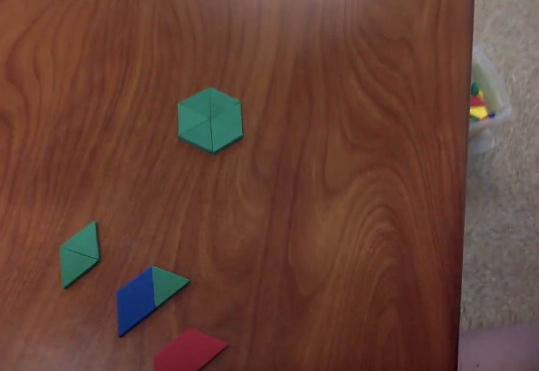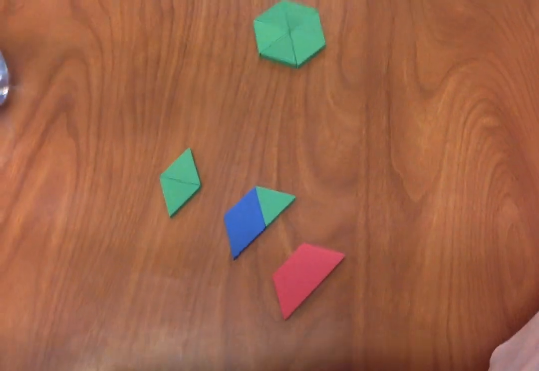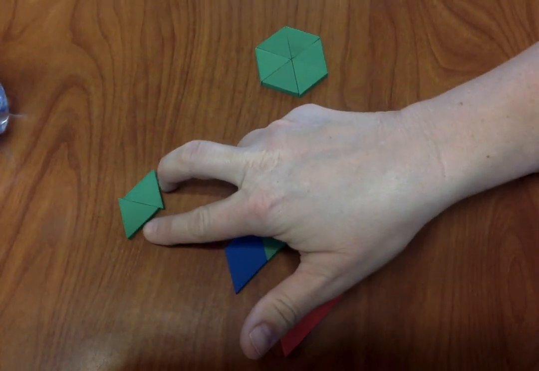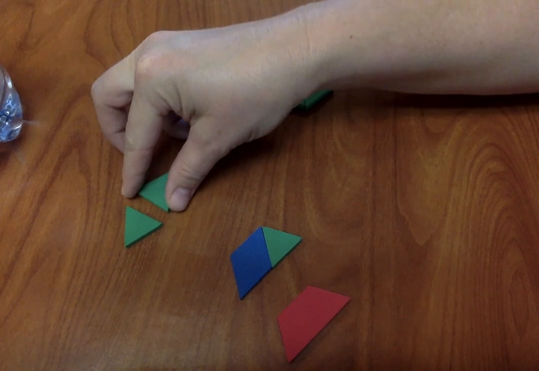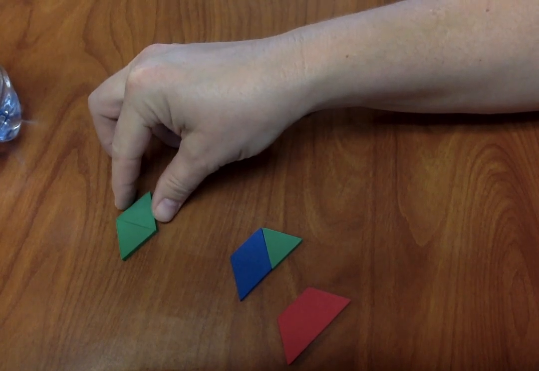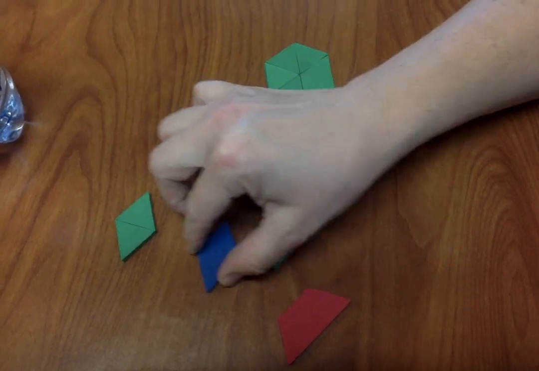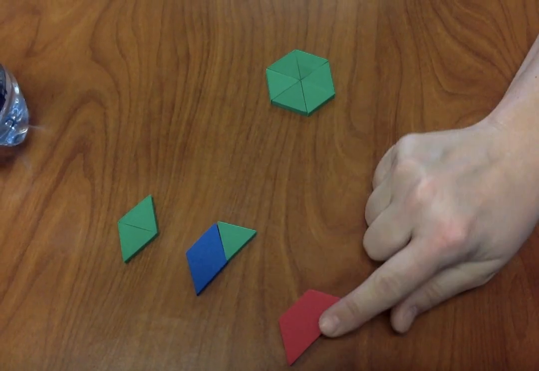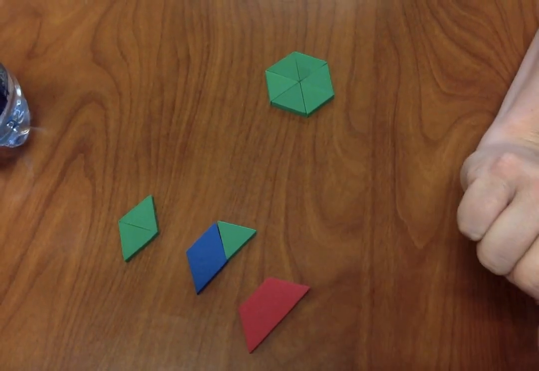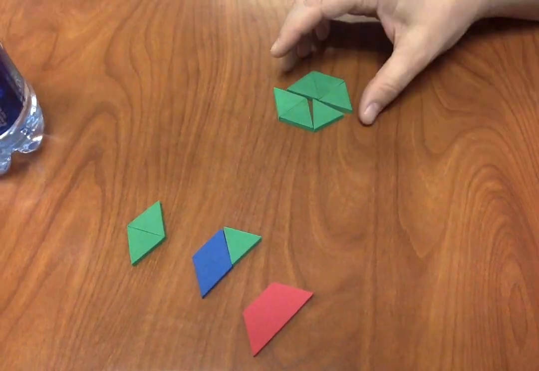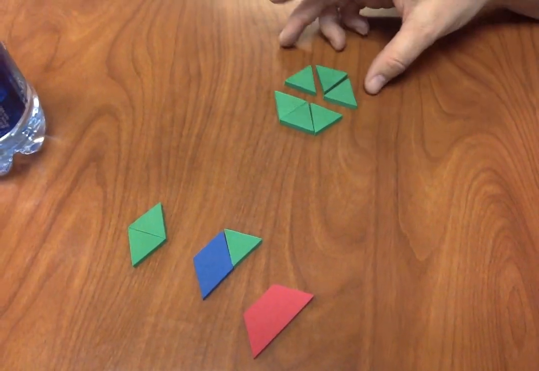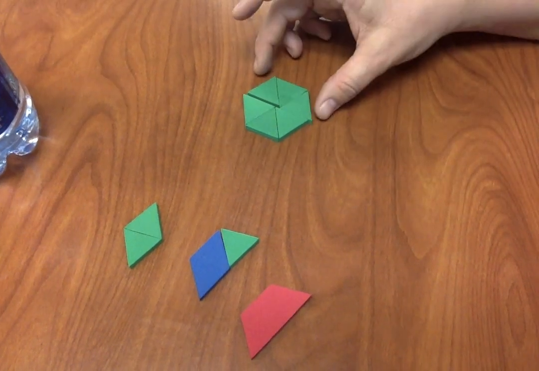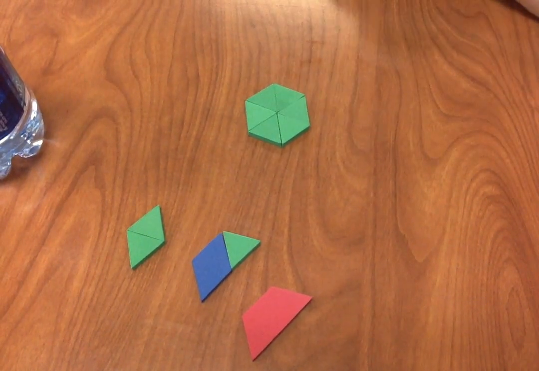Let me try to hold this up a little bit so you can see it. So here I took my 2 triangles, put them together to make a rhombus. Took a rhombus and put it with a triangle to compose a trapezoid. And then here I took 6 triangles and put them together to compose or to make a hexagon.